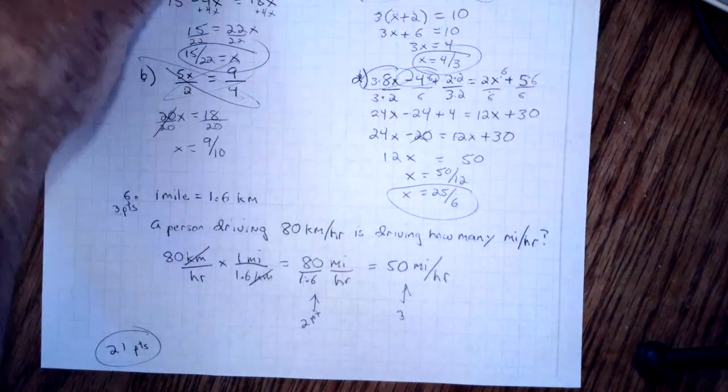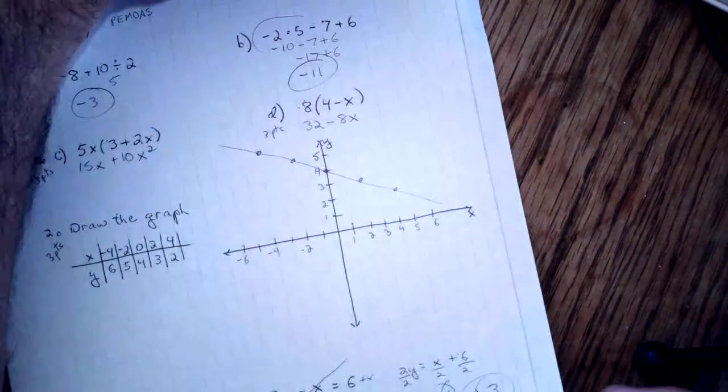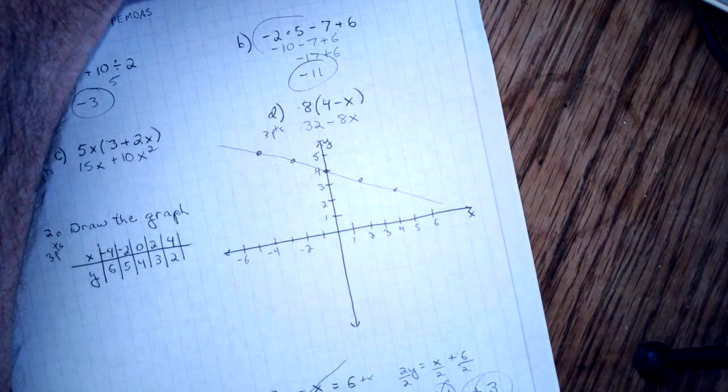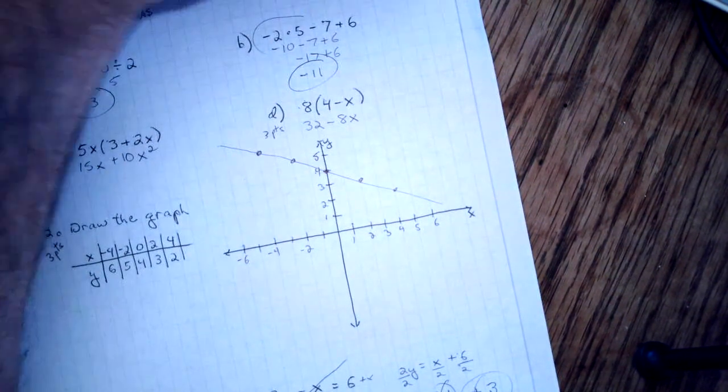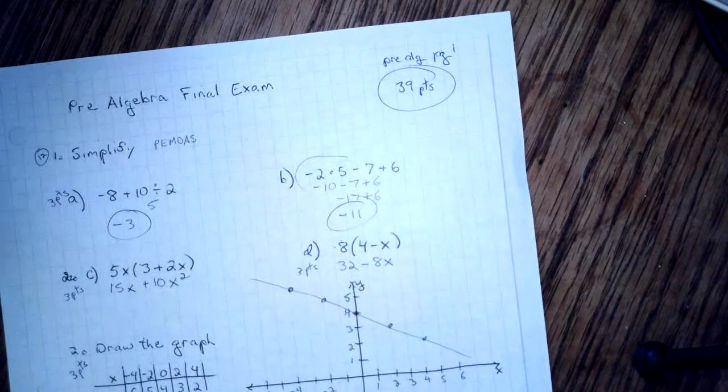Okay, flip it over. The other page had 18. So a total of 39 points possible.